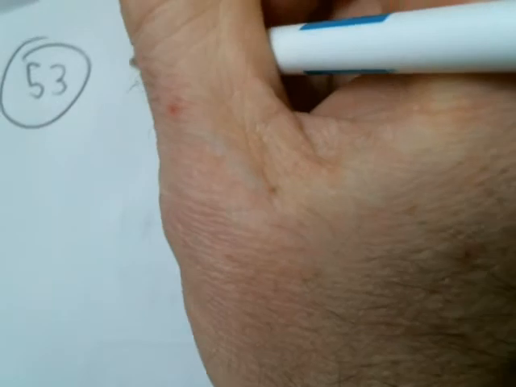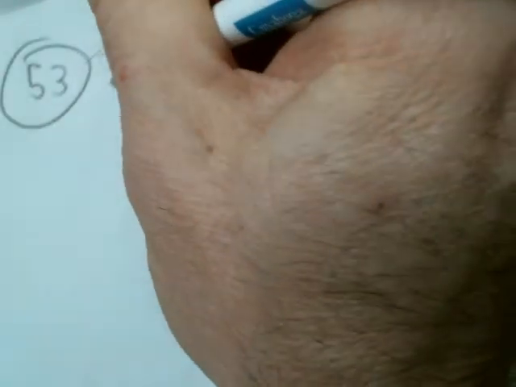Let's try number 53. I tried to show this one to Sujatha during my office hours, which you are more than welcome to stop by for on WebEx.